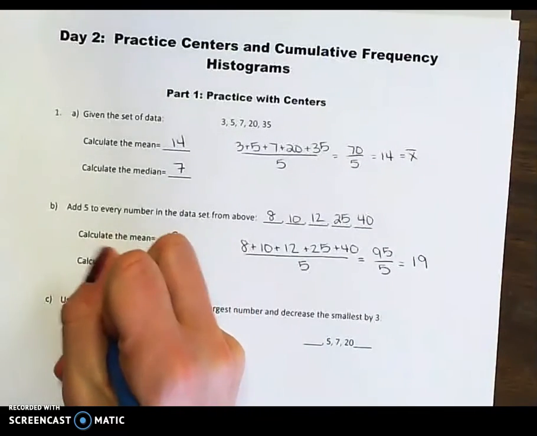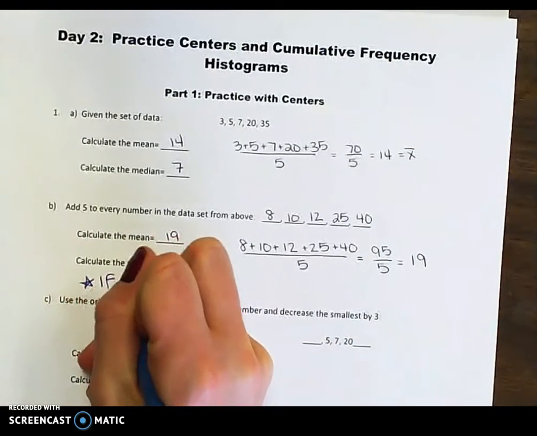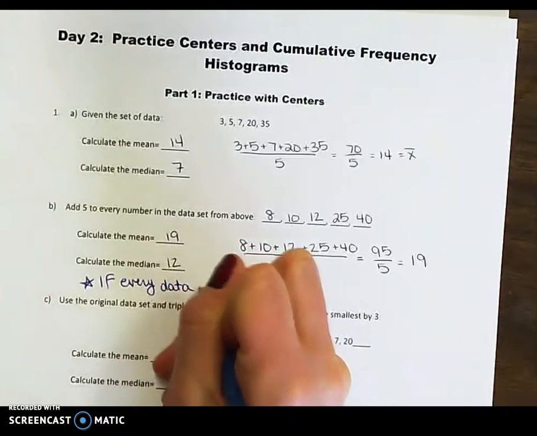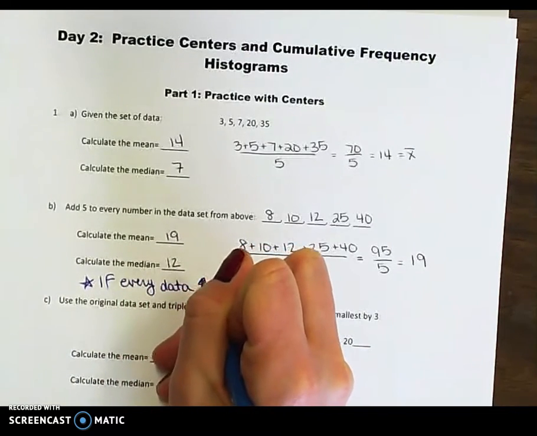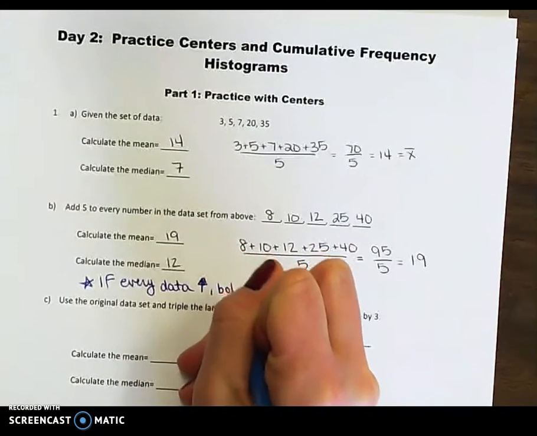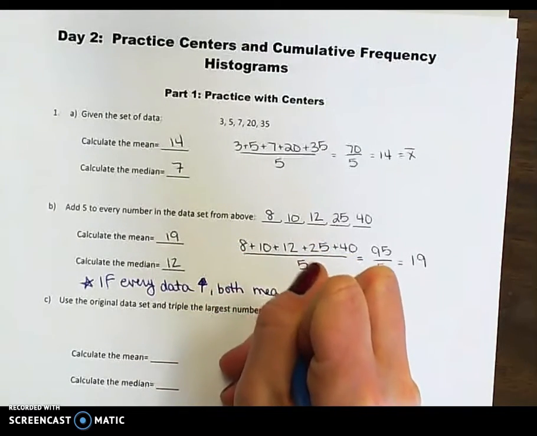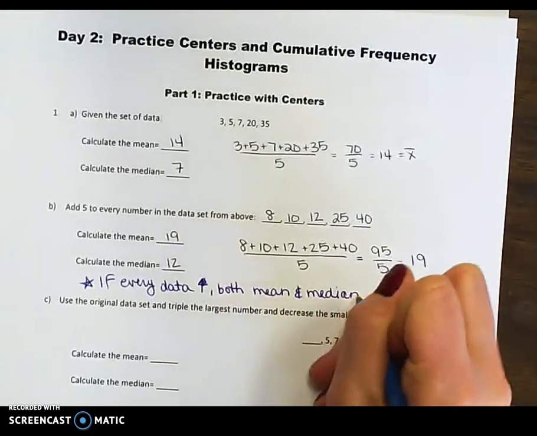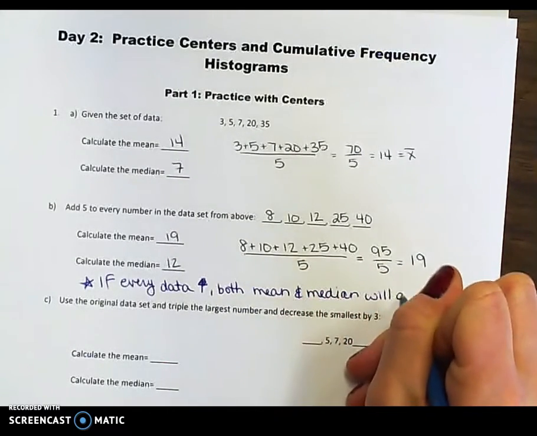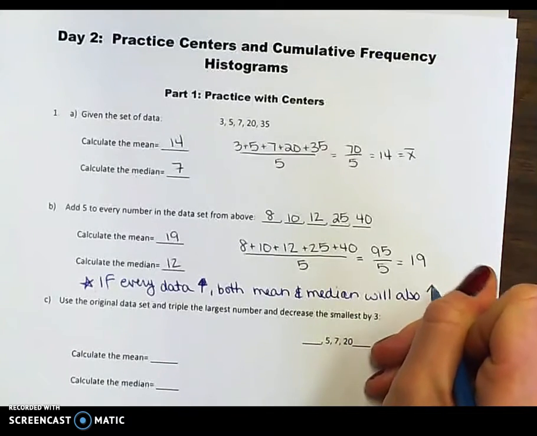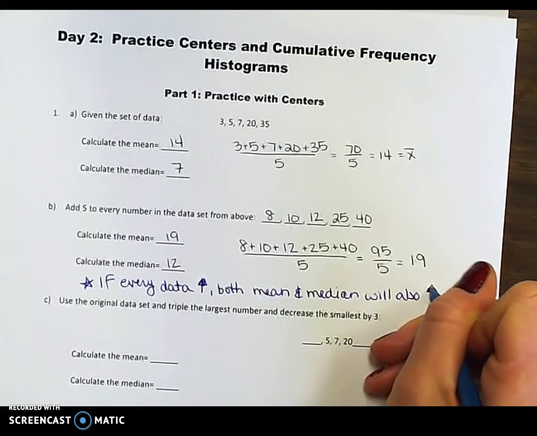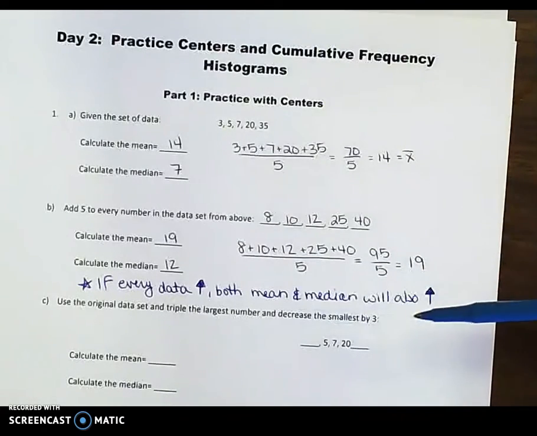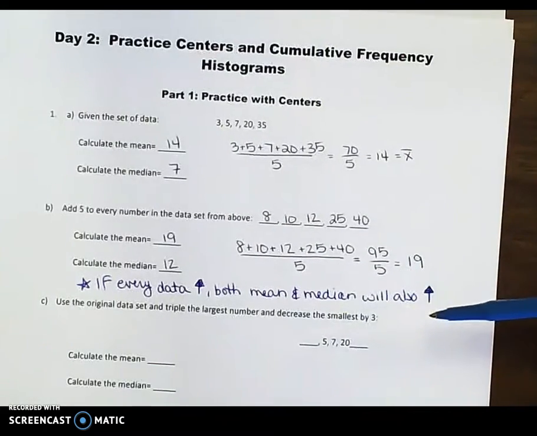So what happened is if every piece of data is increased, then both the mean and the median will also increase. So when you affect every single piece of data, the center is also going to change, no matter which center you're using.